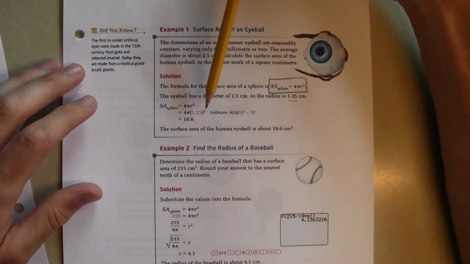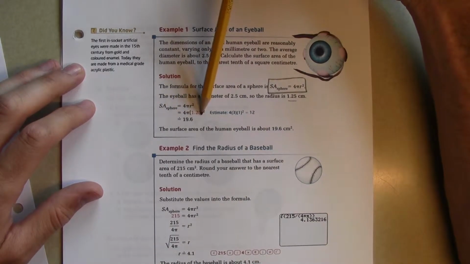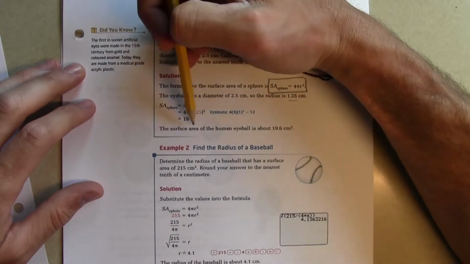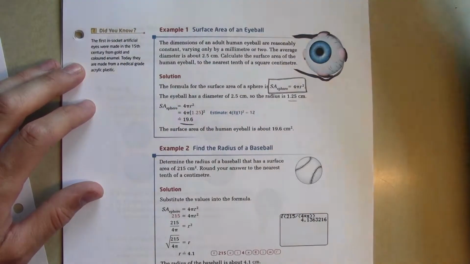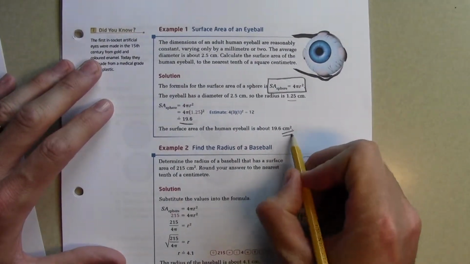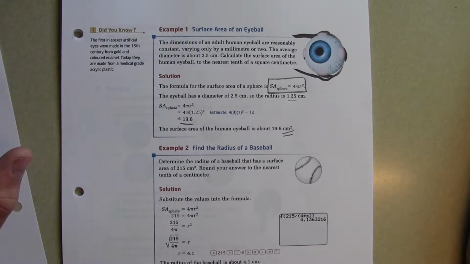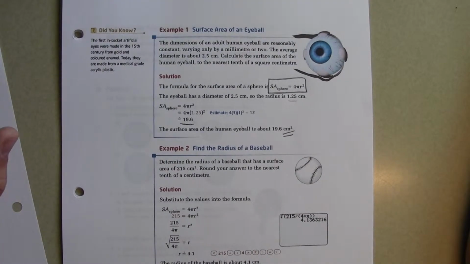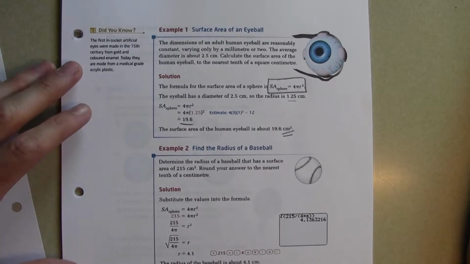We plug in the 1.25 in for r, make sure we square it, and we find our surface area, which is 19.6. And always important, we need to know the units, centimeters squared. Any questions? Very simple. Taking the diameter, dividing by 2, plugging in for radius.